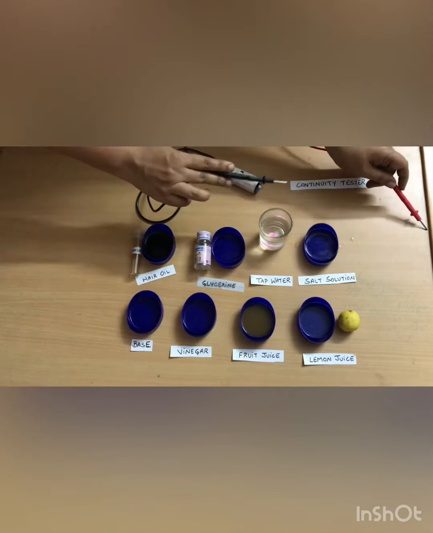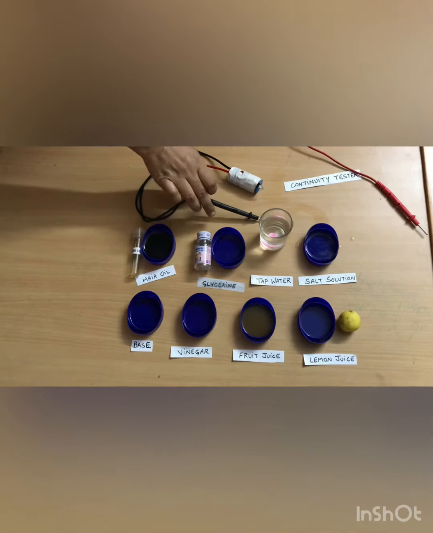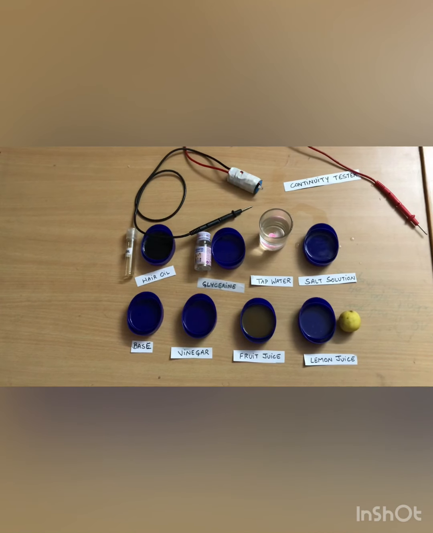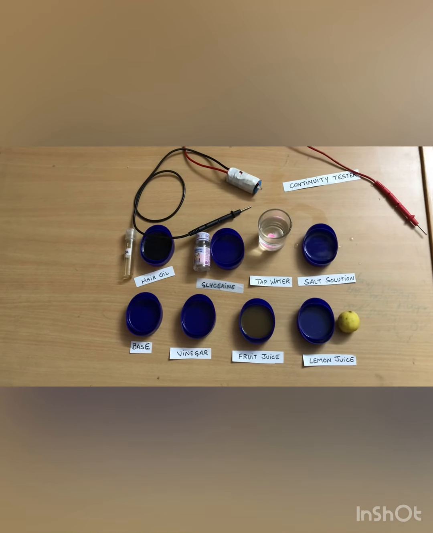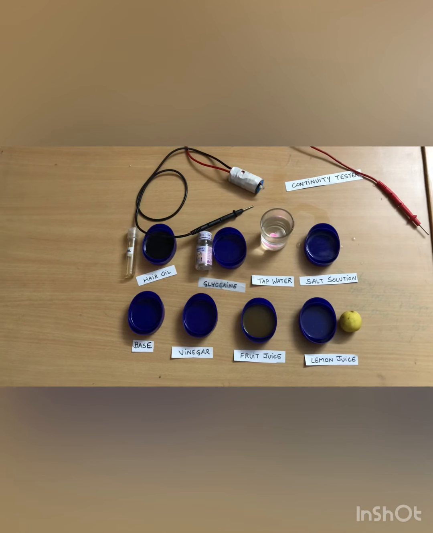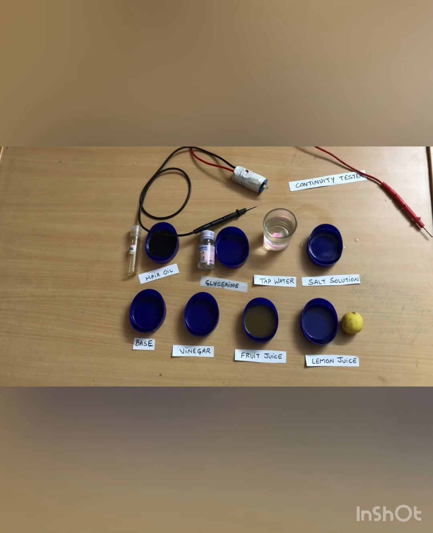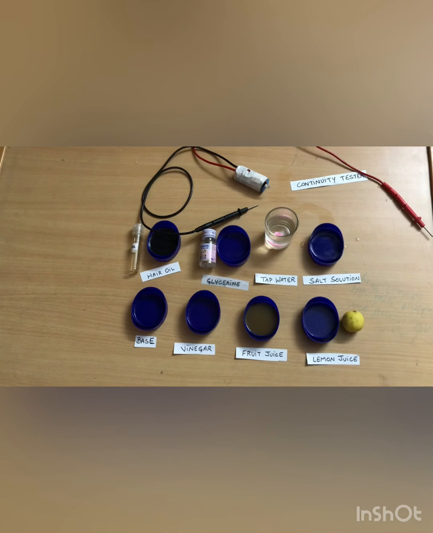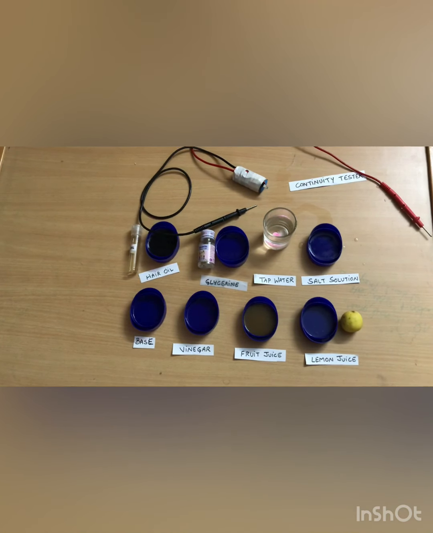So out of all these samples I have taken, now we can say that the hair oil, glycerine, and distilled water as we discussed, are non-electrolytes. They will not conduct electricity, that means they will not allow electric current to pass through them. Whereas the tap water, salt solution, base, vinegar, fruit juice, lemon juice, that means we can say all the acids, bases and salt solutions conduct electricity, and that is why they are electrolytes.